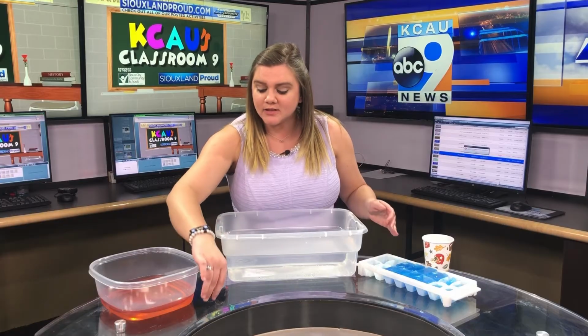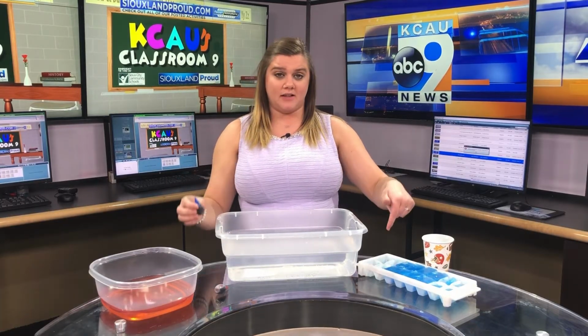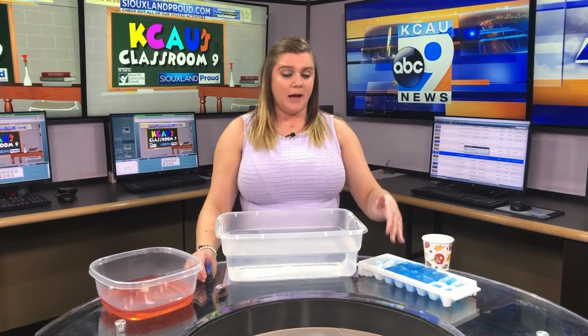For this little project, you're going to need to do some prepping at least the day before, because you're going to need some blue colored ice cubes. And to do that, you need some blue food coloring. You're just going to drip some blue food coloring in some water and then add the water to your ice tray and put that in your freezer so it becomes ice.